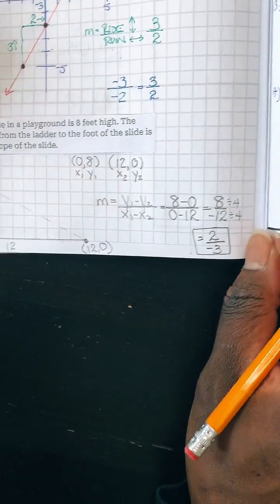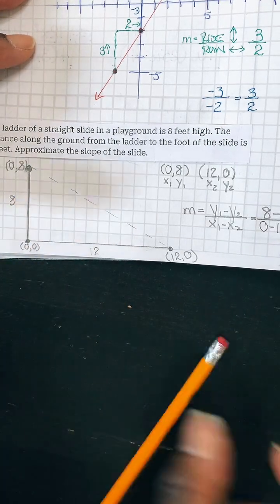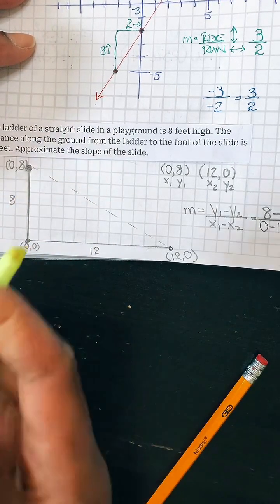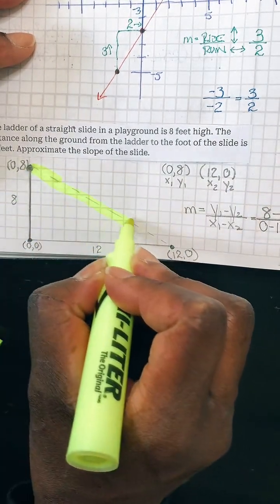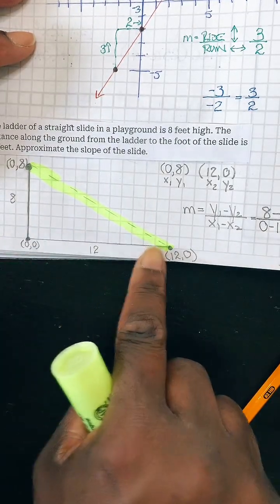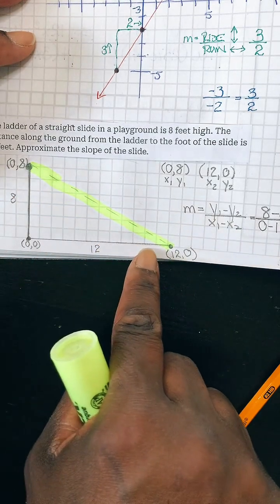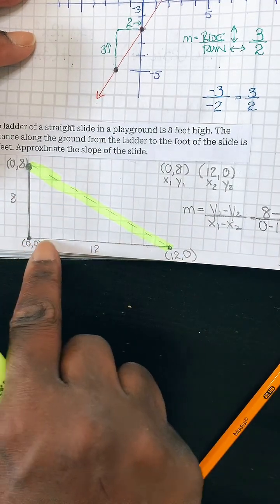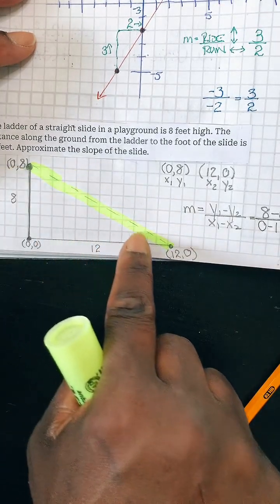Plus, if we just take a moment, look at the graph. They want us to find this part right here. If you notice, from left to right, what is that slope doing? It's decreasing. So as my x's are increasing, my y values are decreasing.